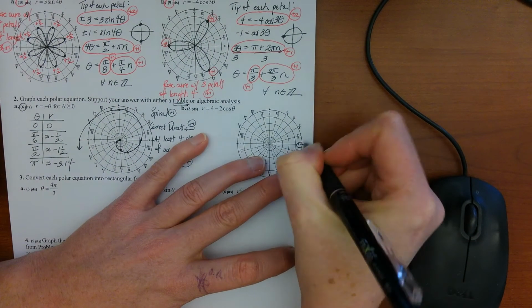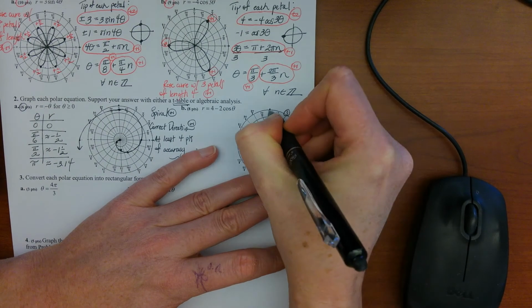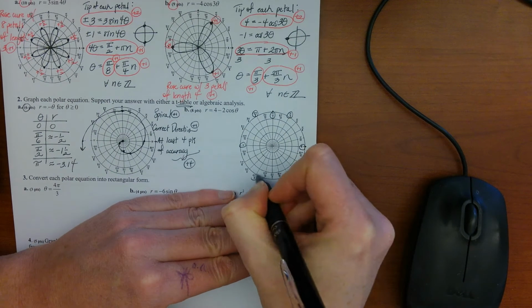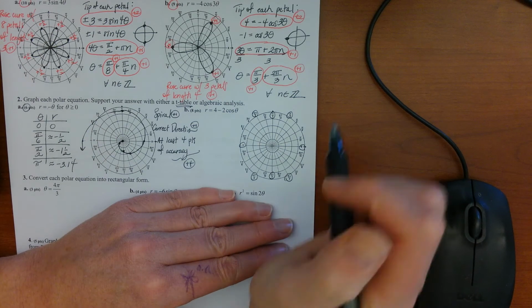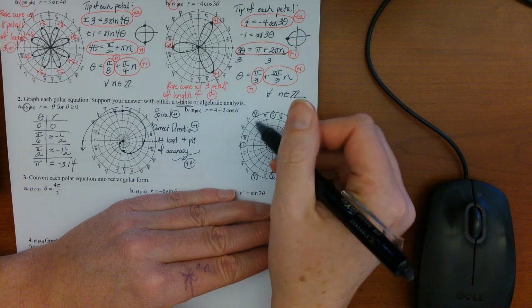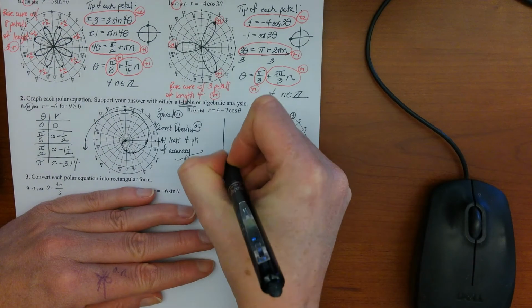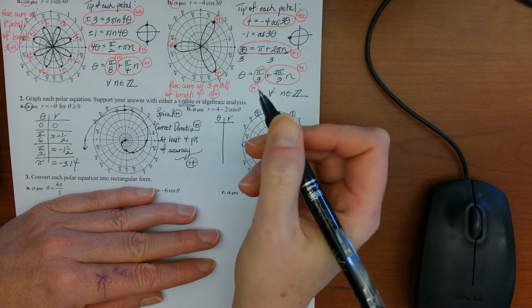So I'd plug in 0. For cosine, I would recommend doing the over 3s for each quadrant, and then pi, and then the over 3s, 3 pi over 2, and then the over 3s. And if from there you don't know how to fill it in, you could always use some of the other values. So, getting started here: plug in theta, get r out.